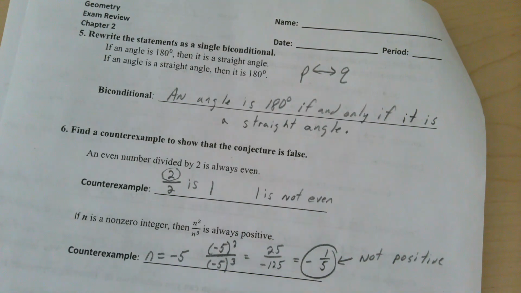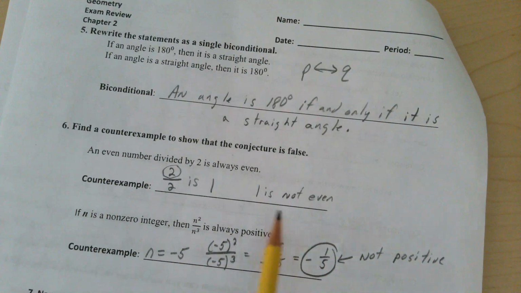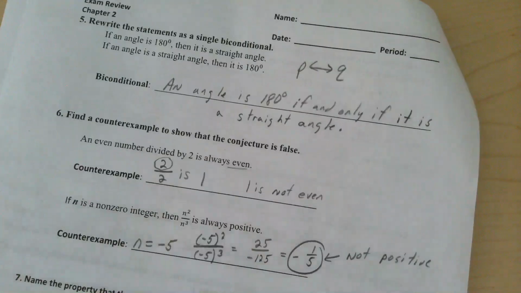You can take a lot of even numbers where the result, the quotient, is not going to be even. I just happen to pick 2. 2 divided by 2 is 1. But if you try 10, half of 10 is 5. Okay, 5 is not an even number. So there's lots of examples that you can show that it's not going to be even.